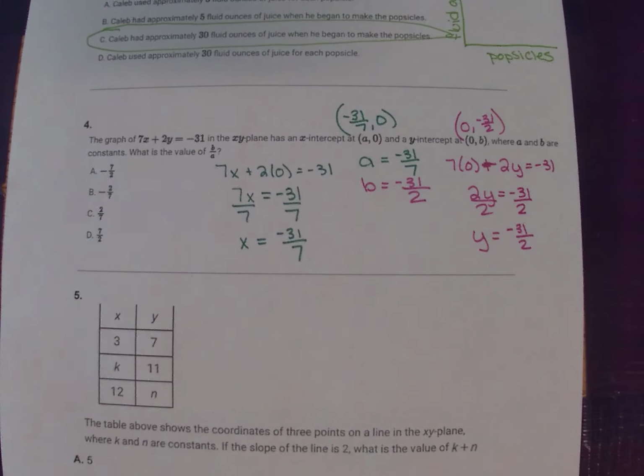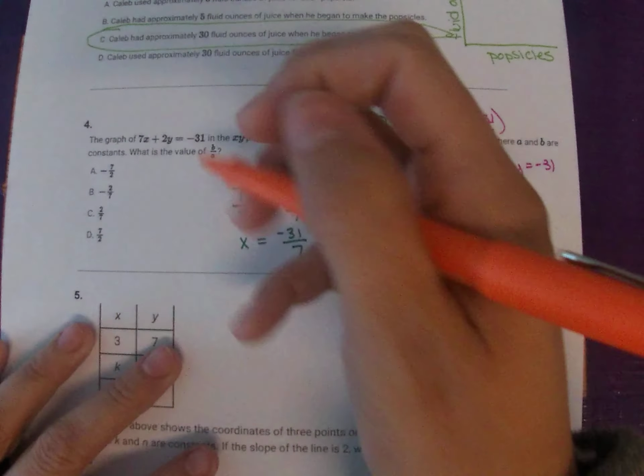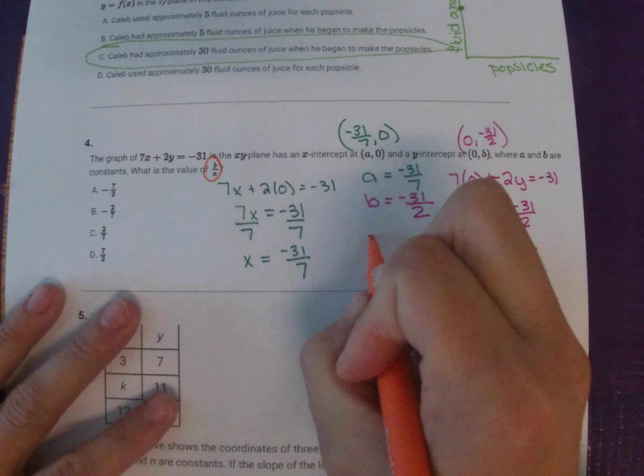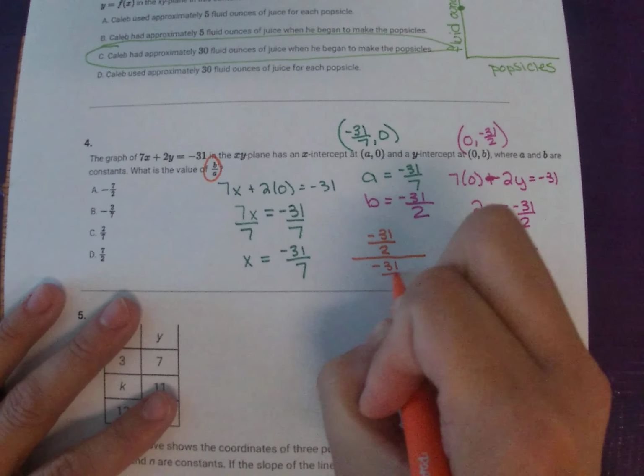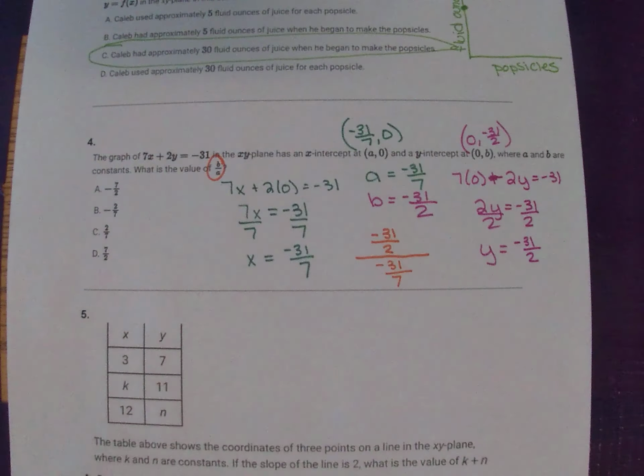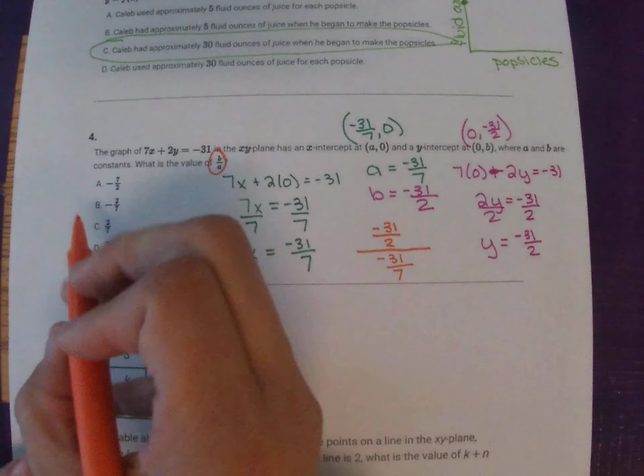Okay, so I'm going to get another color here so I can clarify. Now I need to calculate b over a. So I need negative 31 over 2 divided by negative 31 over 7. You can use Desmos, but make sure you are using Desmos correctly, or you could use a calculator if you know how to type in a fraction. Whichever way works for you, you need to divide negative 31 over 2 by negative 31 over 7, and that will give you an answer of 7 over 2.